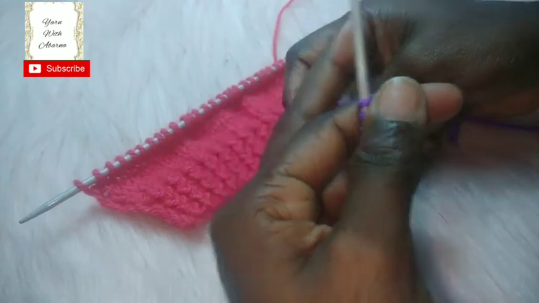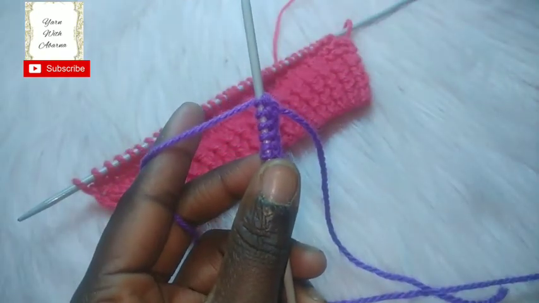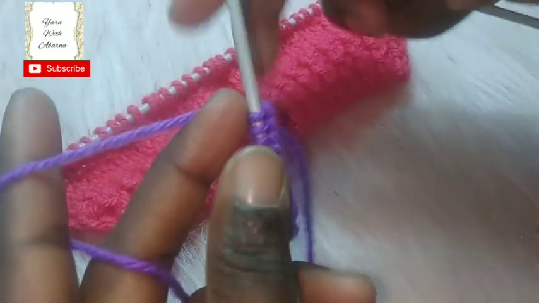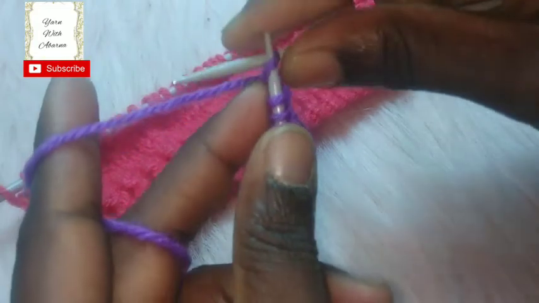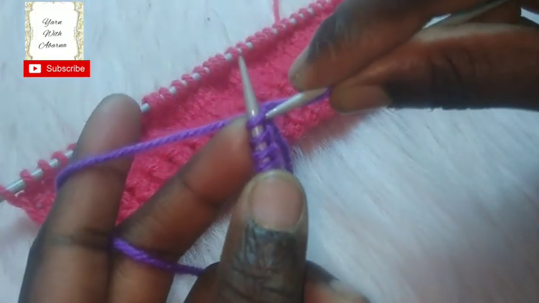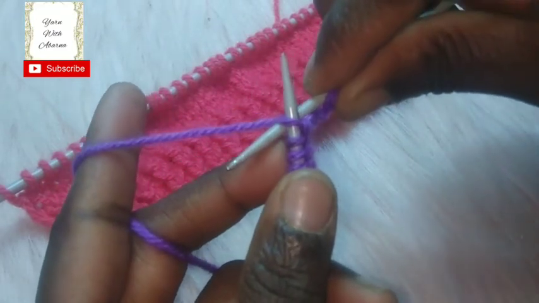So let's start our project. You can see this is the first loop for this project. So I am going to simply slip knitwise for the smooth edges. Normally, we make a knit stitch into the front leg of this loop. In this project, we are going to use the back loop for the knit stitch.